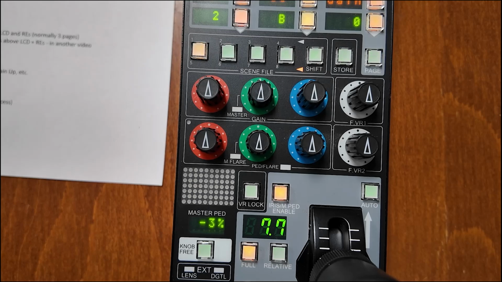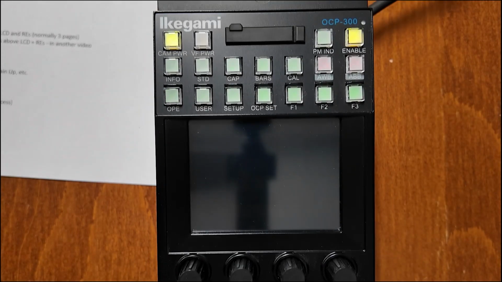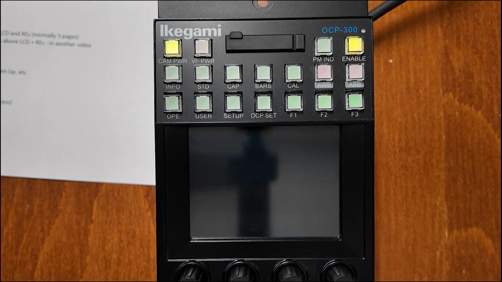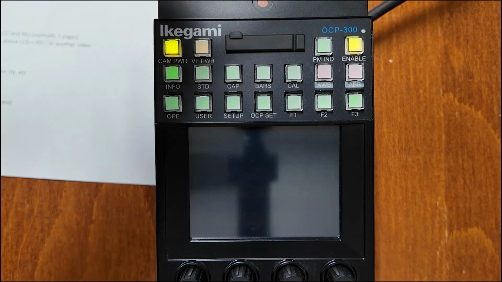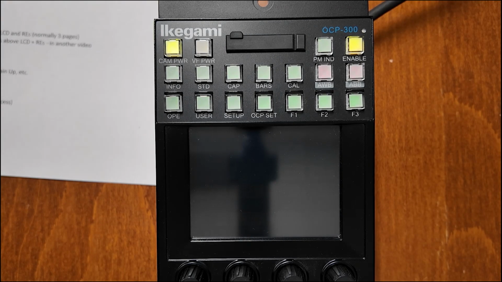One final highlight here, reviewing these switches, go all the way back to the top, and that is this somewhat cryptic abbreviation here, PM-IND. This switch is used to control the picture monitor character display.